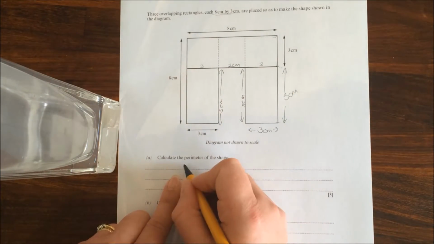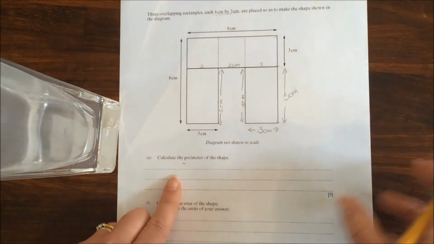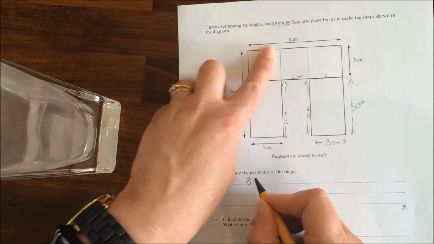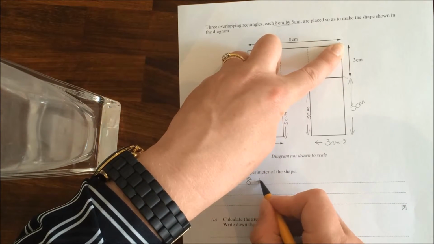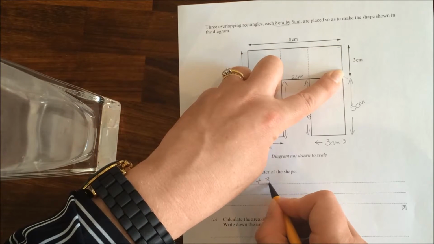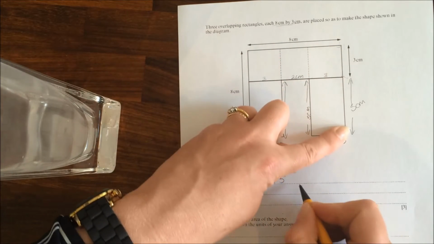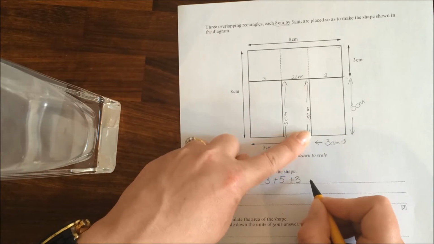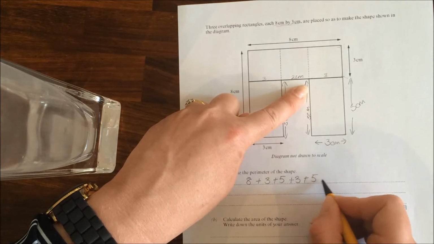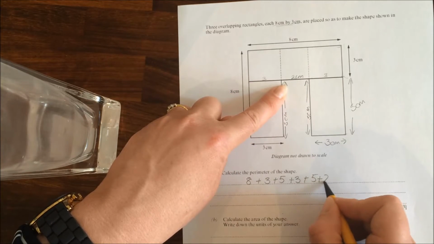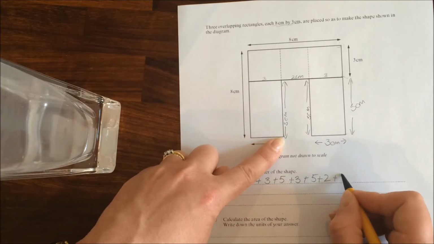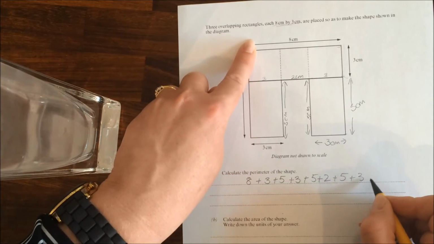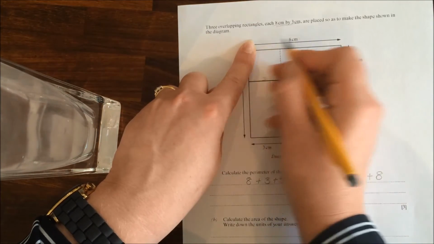So our perimeter is going to be, starting at one corner, work all your way around. So if I start there, I've got 8. Takes me to there. Then I'm coming down, I've got 3 and I've got 5. Coming across the bottom, I've got 3. Coming back up is 5. Across this way is 2. Coming down again for 5. Across again for 3. All the way back up the top. I've got 8. I've been all the way round.